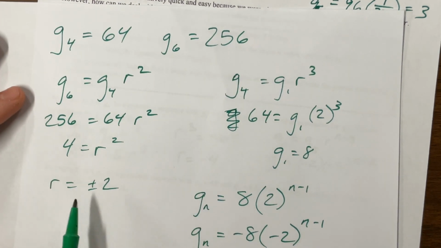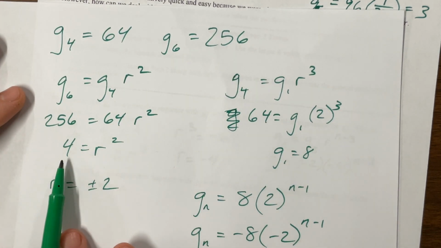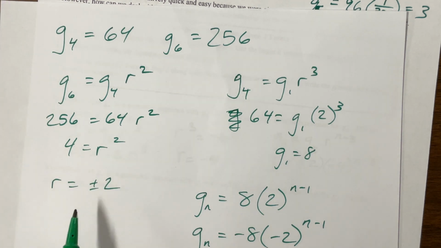Be aware that when you take the square root, you can get both a plus or minus.